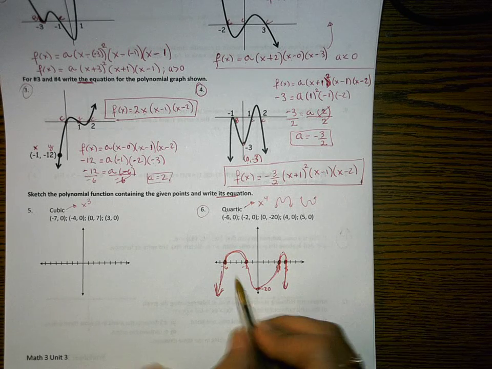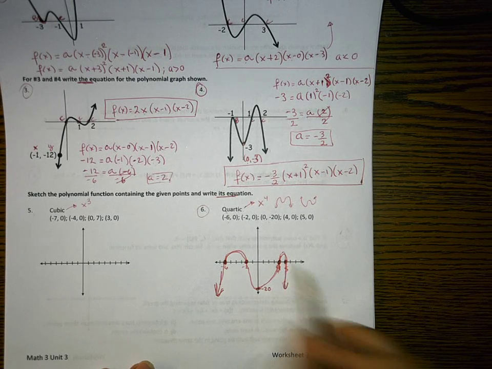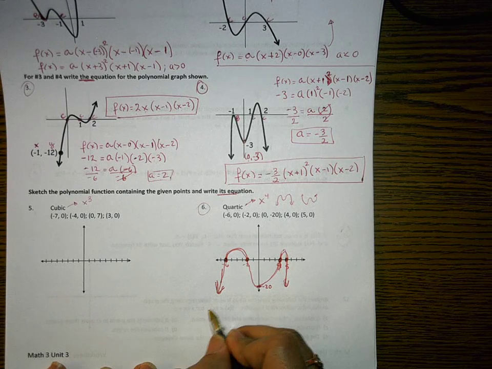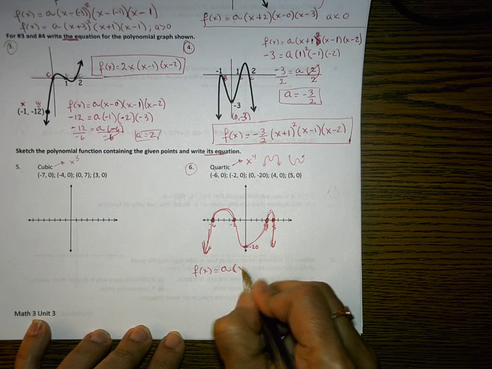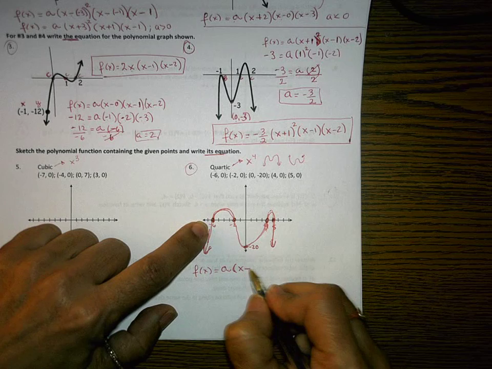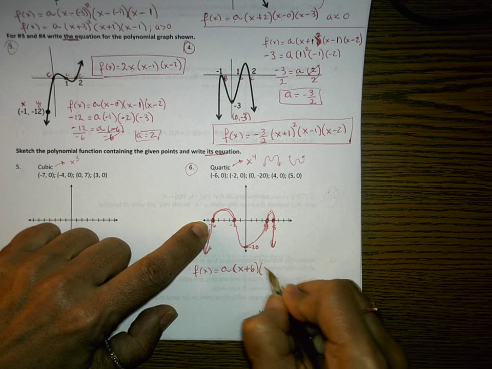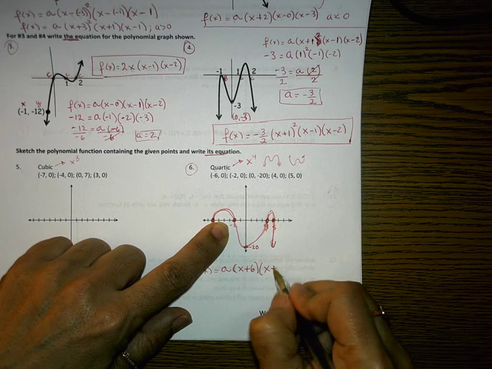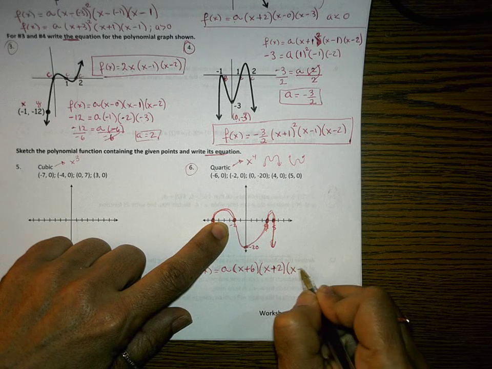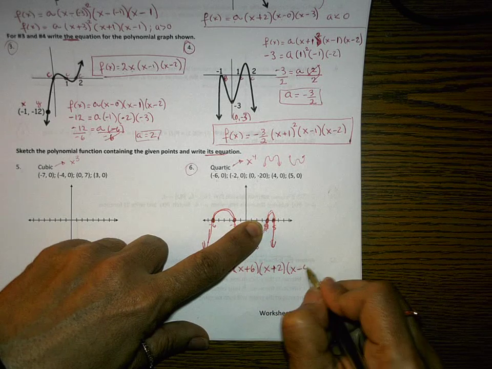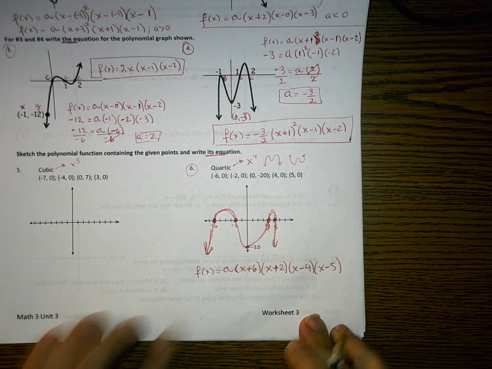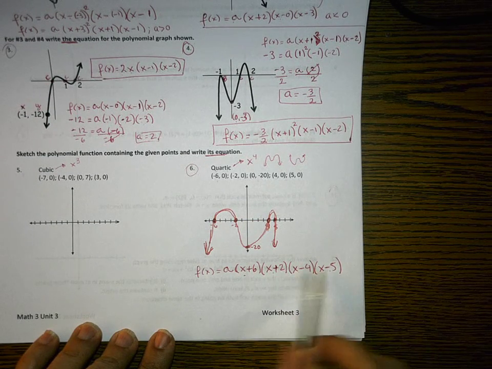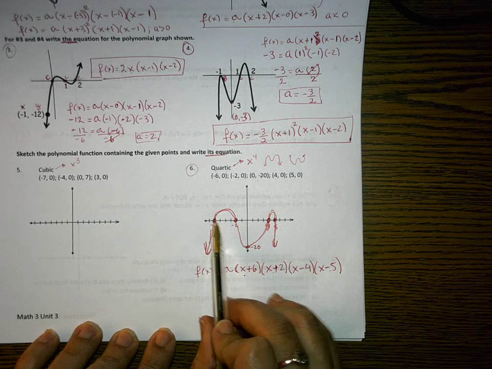Now they want us to write its equation. Well, I already have all the x-intercepts, so I can write my factors. So f of x equals the stretch, which we'll figure out in just a second. Let's take care of all of our factors. X minus the very first root, which is -6, is going to become x plus 6. X minus -2 is going to become x plus 2. X minus my next root, which is +4, so there we go. And x minus my next root, which is 5, so there we go. So I took care of all of the factors. I know all of the roots according to my graph.